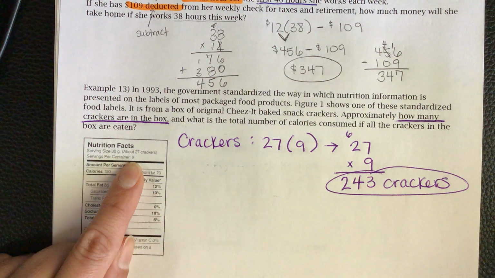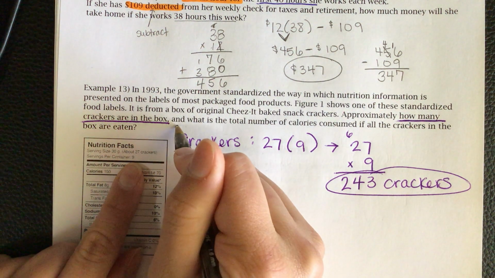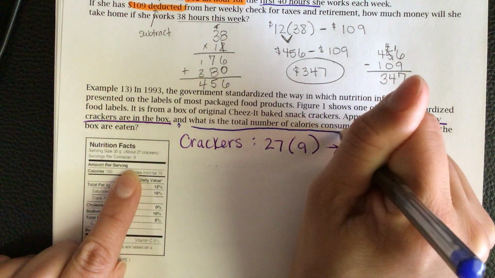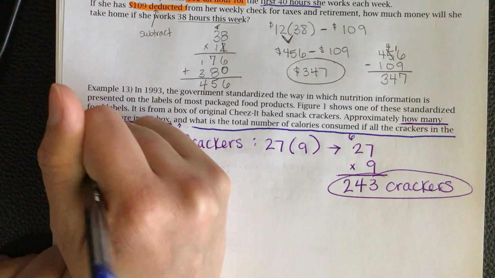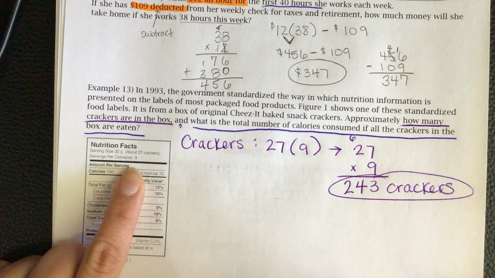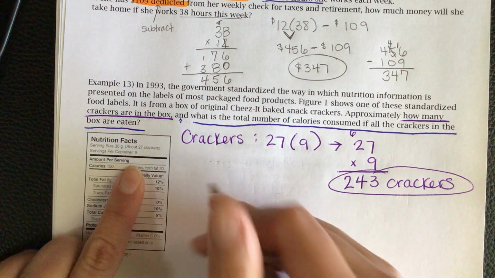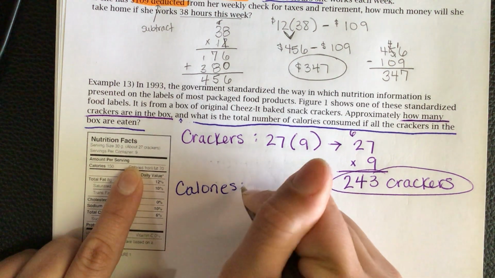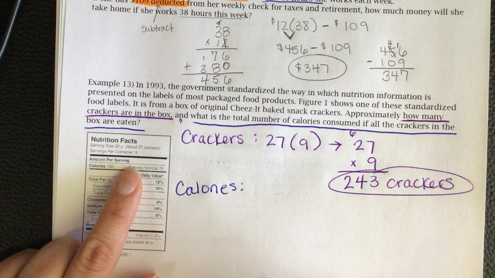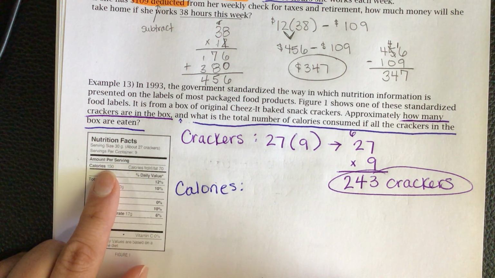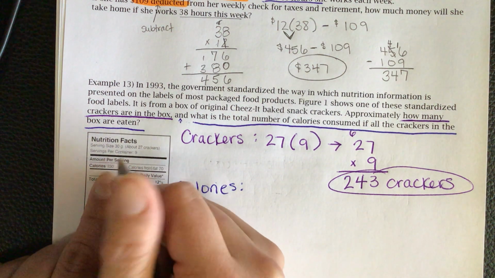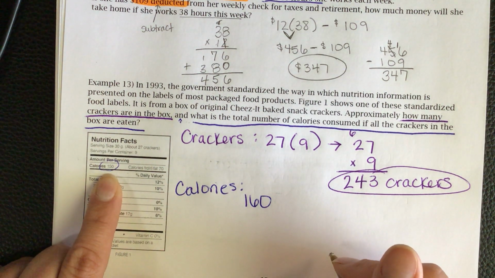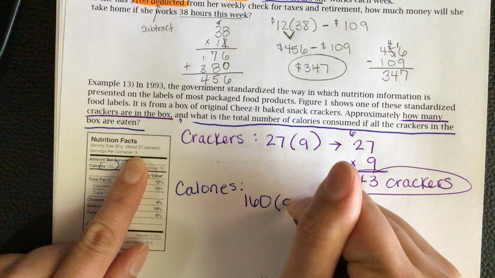So we answered the first question, but now we have the second question because there's an and here. And what is the total number of calories consumed if all of the crackers in the box are eaten? So we're looking at calories. It is hard to read this, but it is 160 calories, and there again are 9 servings.